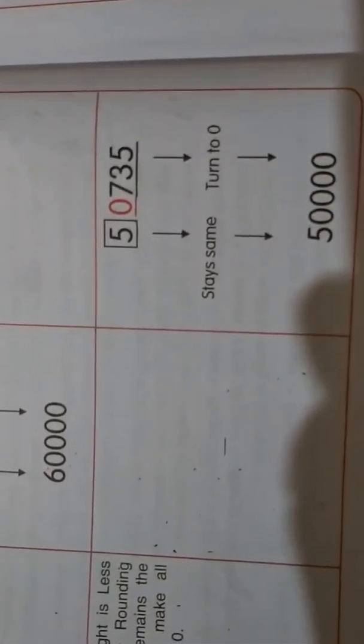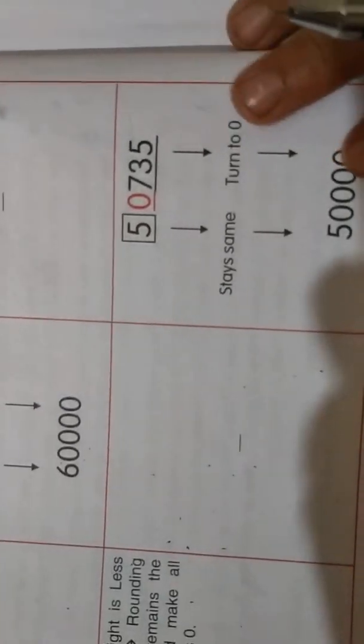Now students, we'll start worksheet number 17, page number 21. That I'll show you. So you have to get more idea about the round off of larger numbers. Okay, so we'll start that.